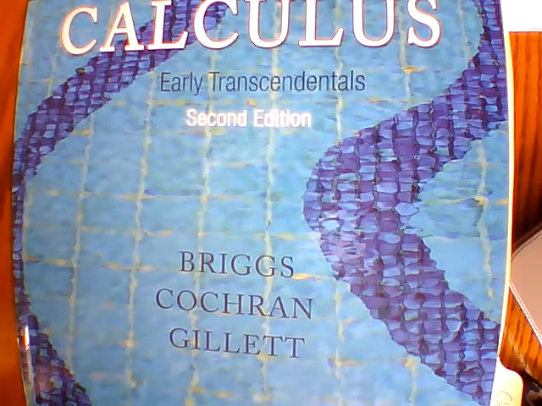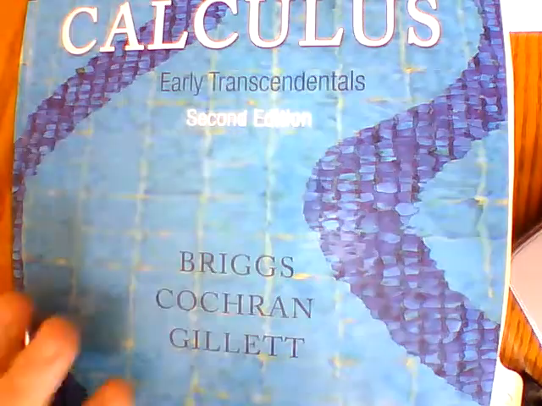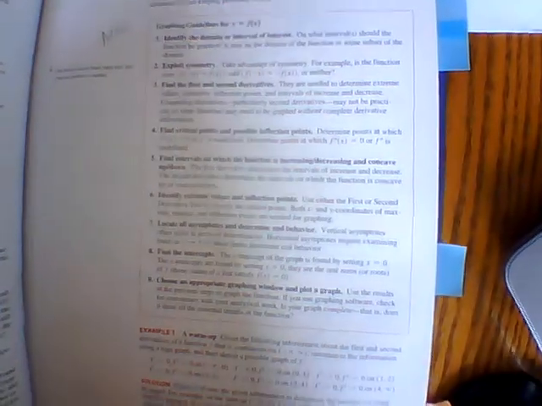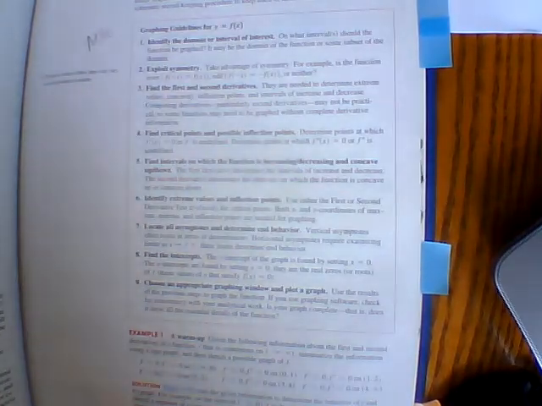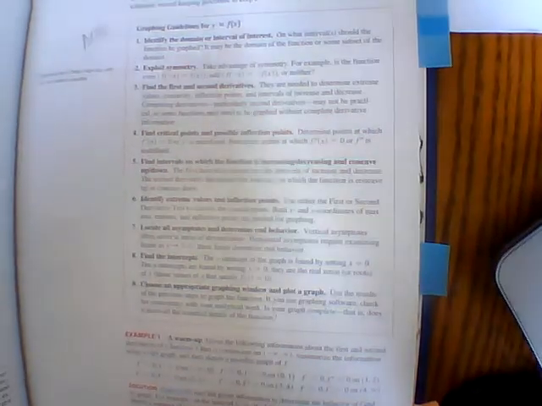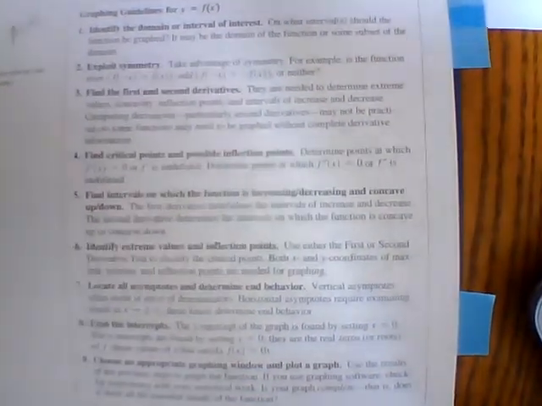Okay, today we're taking a look at section 4.3 in our calculus. If we open up here into section 4.3, 4.3 talks about graphing functions. So one of the things to notice in here is we have this big 9-step layout that we'll be using for our graphing purposes. So if I can adjust here so we can run through this a little bit better.